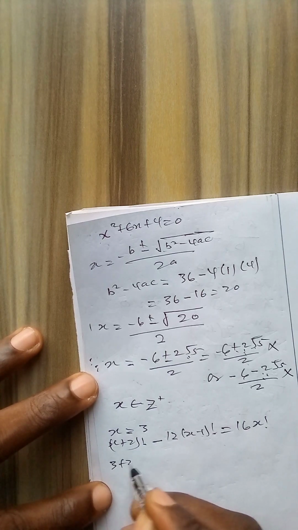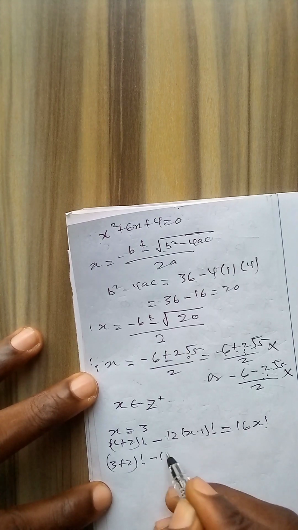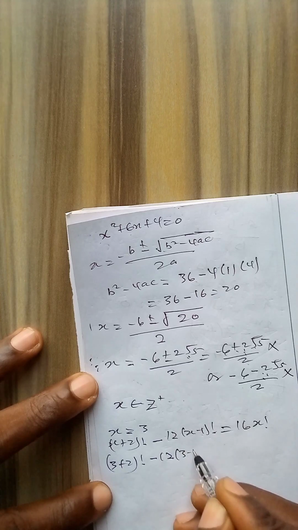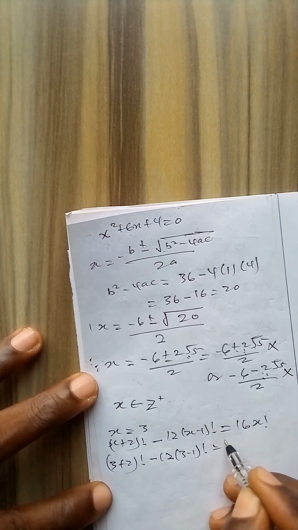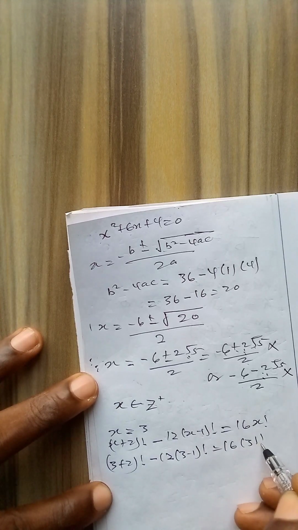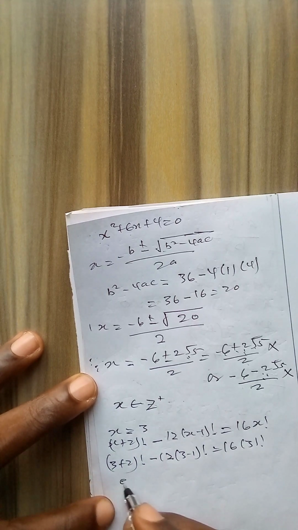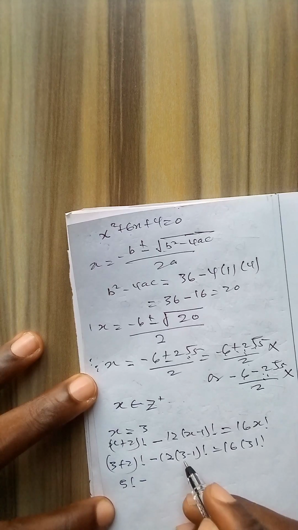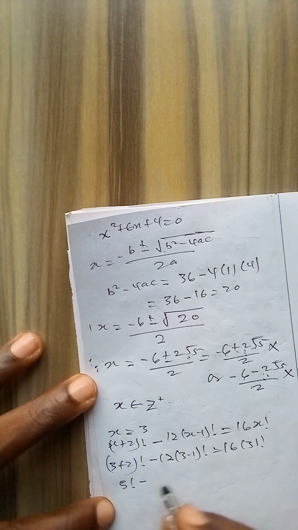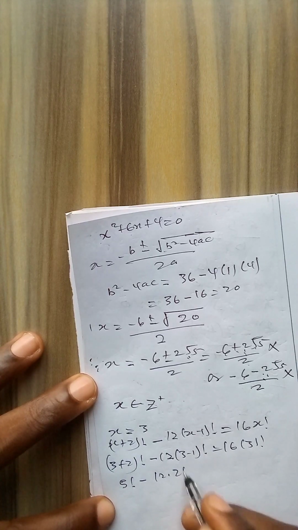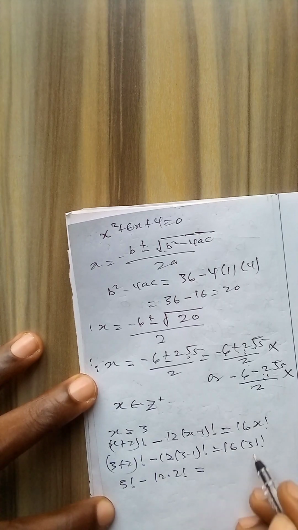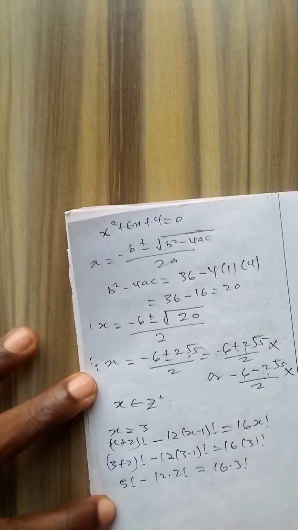This is (3+2)! minus 12 times (3-1)! is equal to 16 times 3!. 3 plus 2 is 5. So I have 5 factorial here minus, 3 minus 1 is 2, that is 12 times 2 factorial is equal to 16 times 3 factorial.